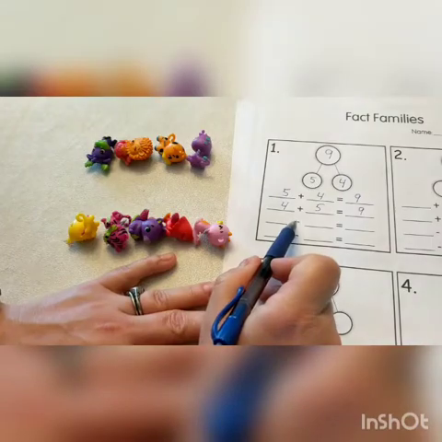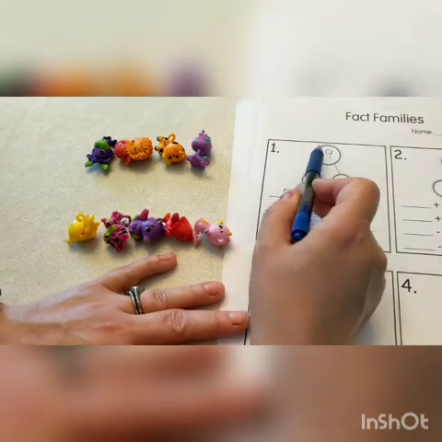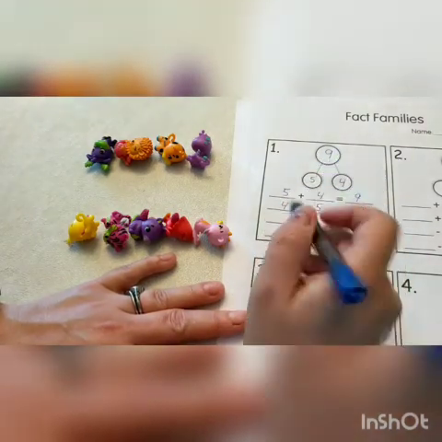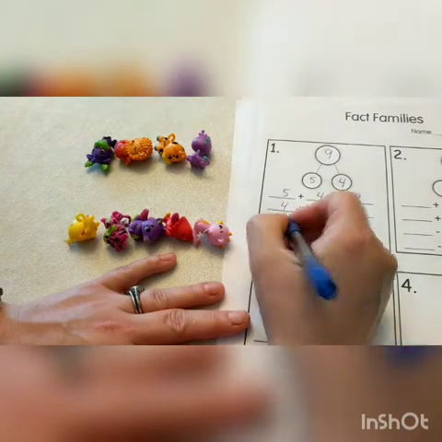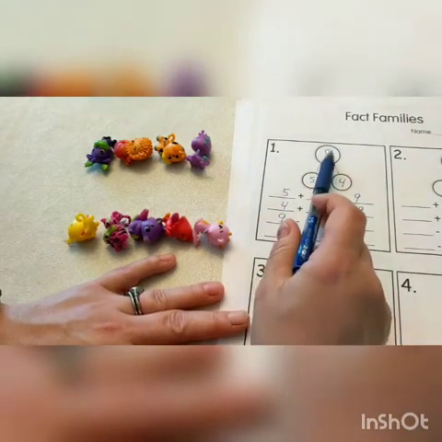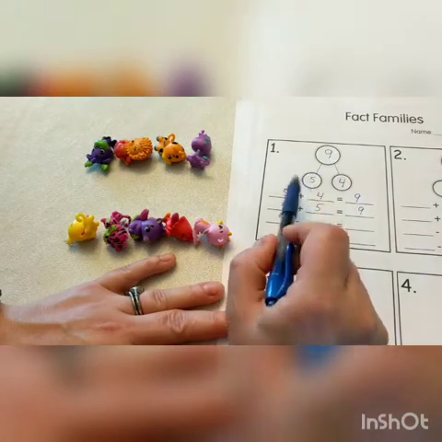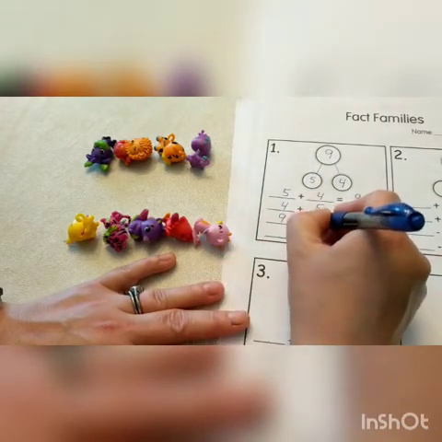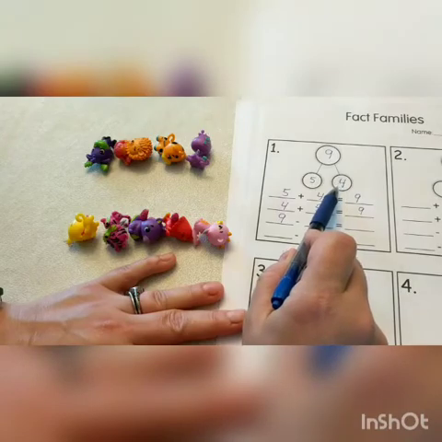And for our subtraction, remember, we want to take our whole, our biggest number, put that there, and subtract or take away a part. So 9 minus 5 should give us 4, right?